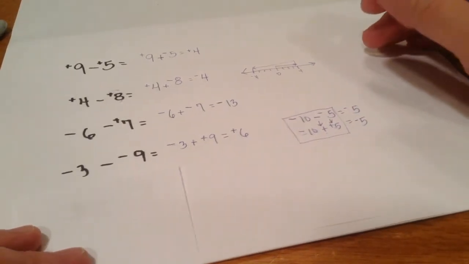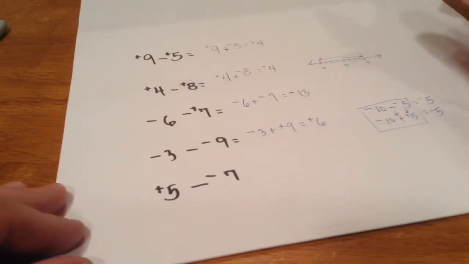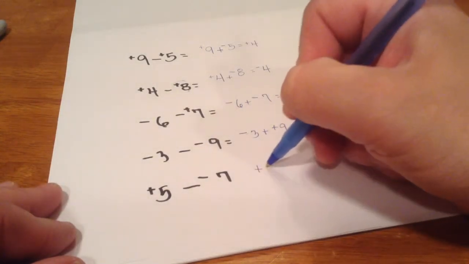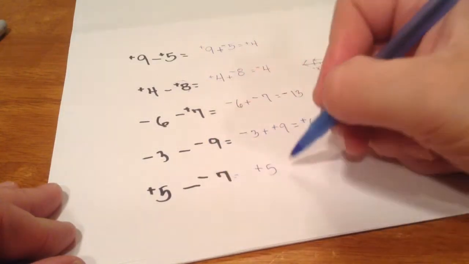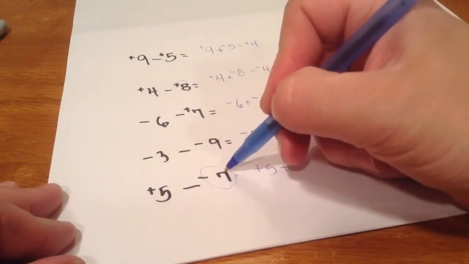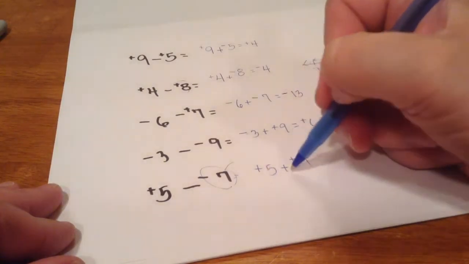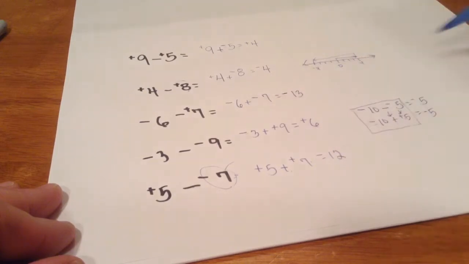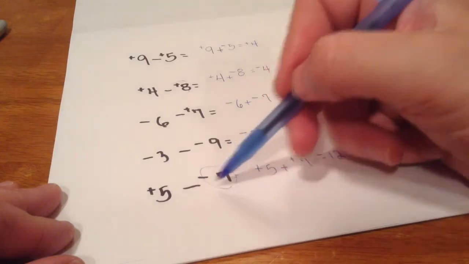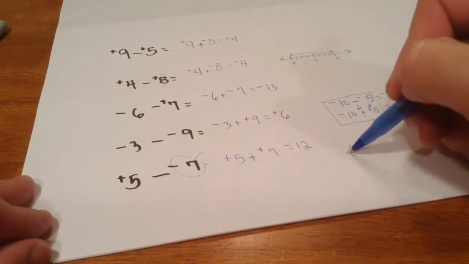Okay, so one last example back over here that I got for you is a positive 5 minus a negative 7. Doesn't change. We're still going to take our positive 5, take our subtraction, change it to addition. Instead of subtracting a negative 7, we're going to add a positive 7. And 5 plus 7 equals 12. So this is the hardest one, I think, for students to understand: how can I subtract something and my answer get larger? Remember the number line.